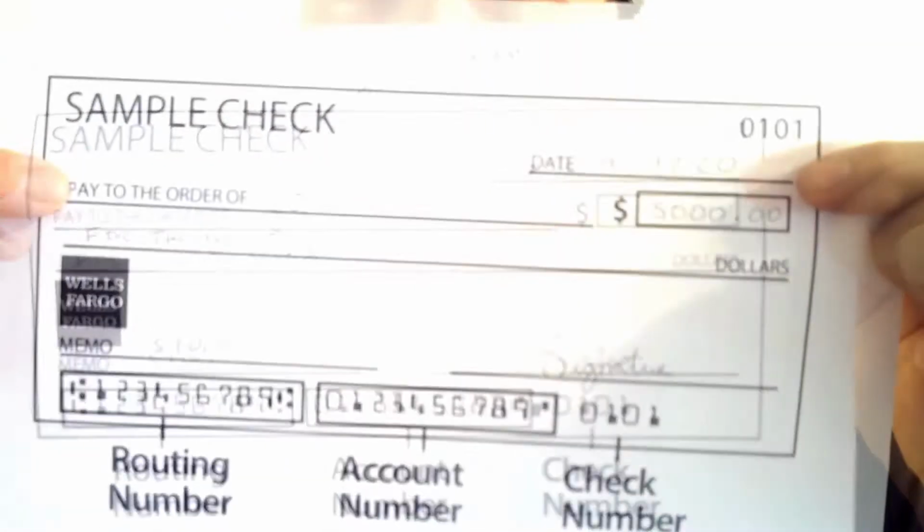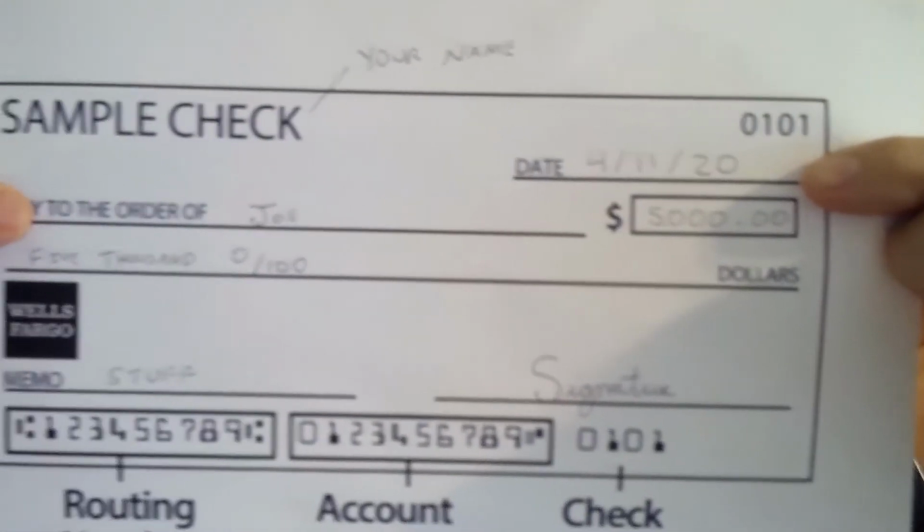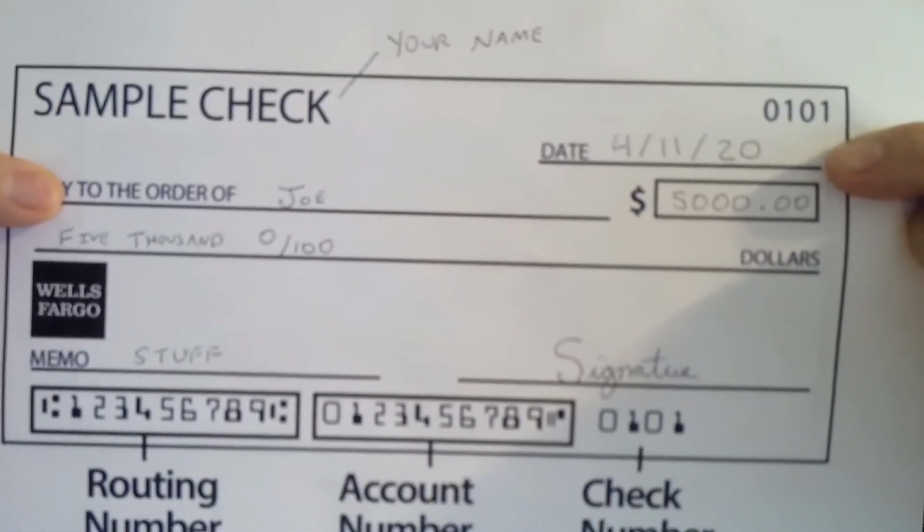And paid to the order of, write the name of the person you're giving the check to. But if you don't know their name, you can write cash. However, anyone can cash the check then.